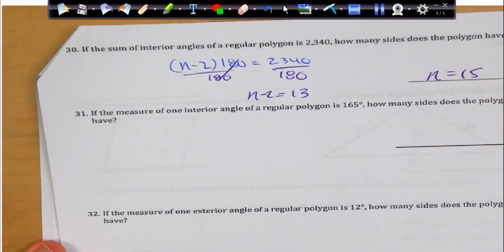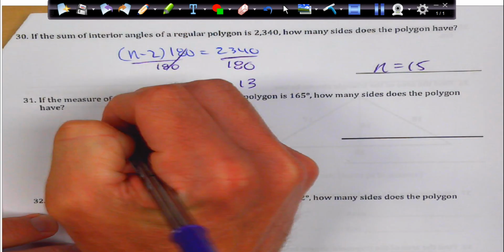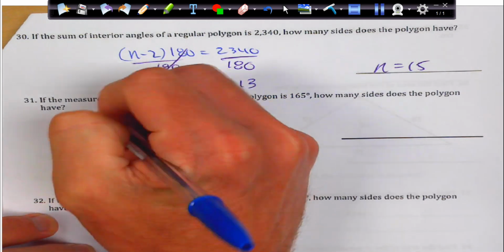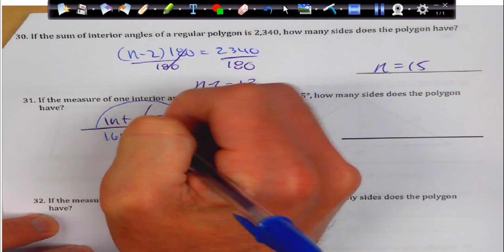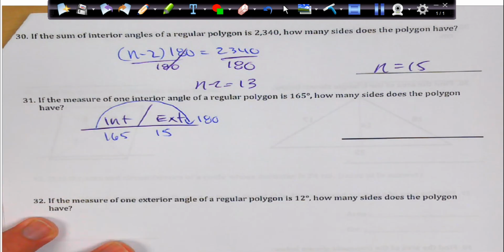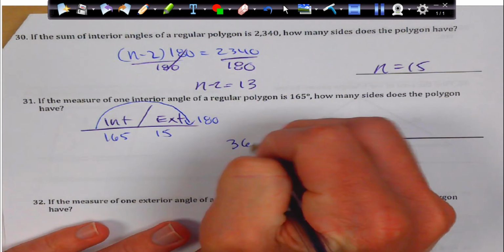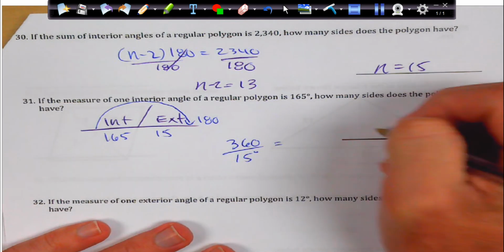This one's a pretty good little trick here. We have the interior angle of a polygon is 165, so how many sides? Well, if you recall, the interior and the exterior angles actually add up to 180. So if the interior is 165, the exterior would be 15 degrees. The reason why that's important is because the sum of the exterior is 360. So how many times does 15 degrees fit into that should tell me how many sides I have, which is going to be 24 sides.